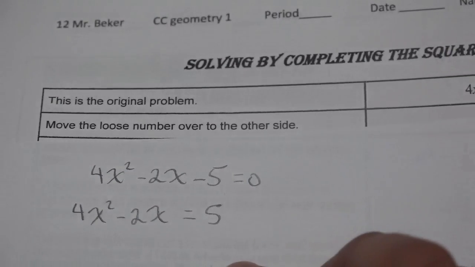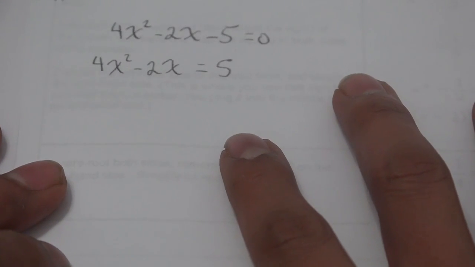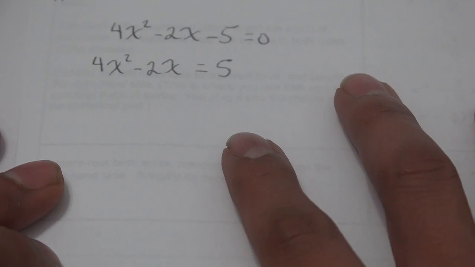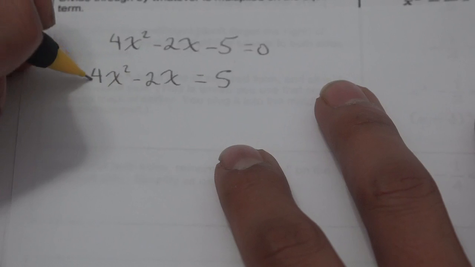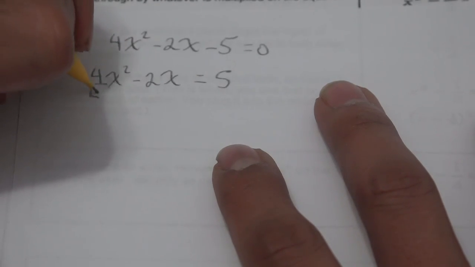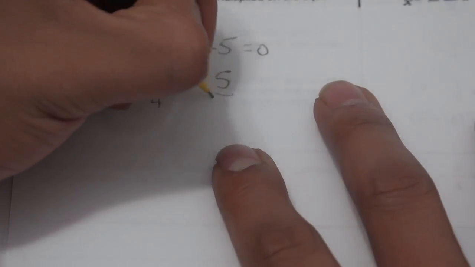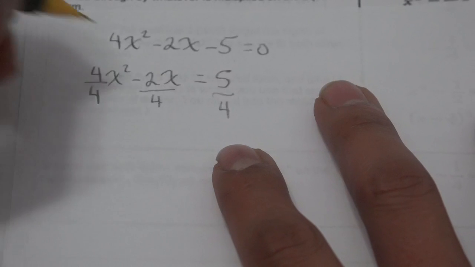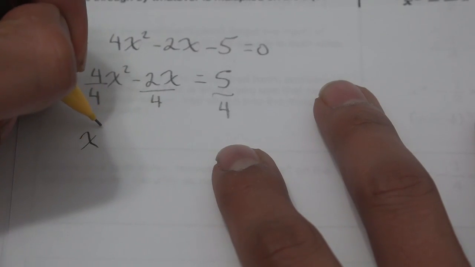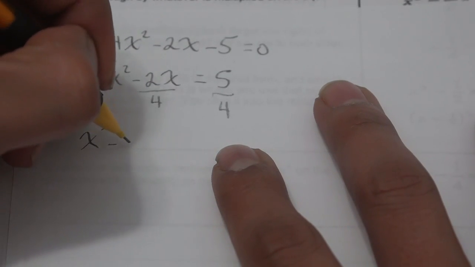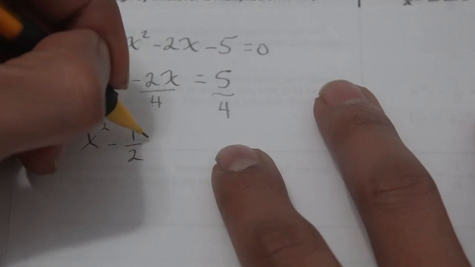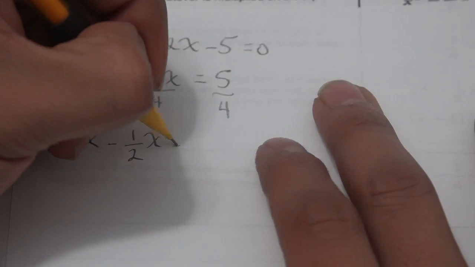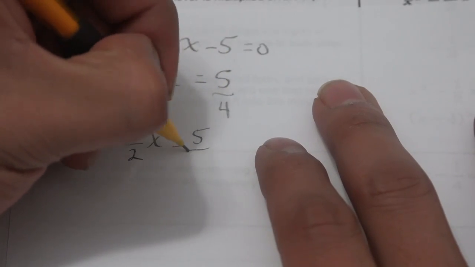Oh, okay. What is the next step? Divide through by whatever is multiplied on the square term. The square term is being multiplied by 4, so I'm gonna divide everything by 4. Okay, so that I end up with x squared minus, what is 2 over 4? 1/2, right? Equal to 5 over 4.